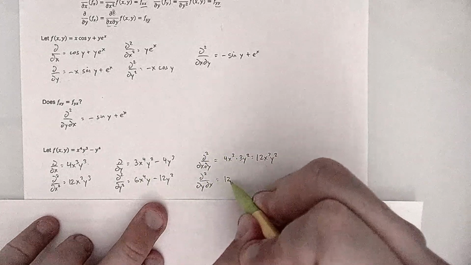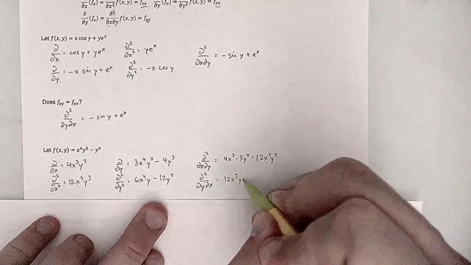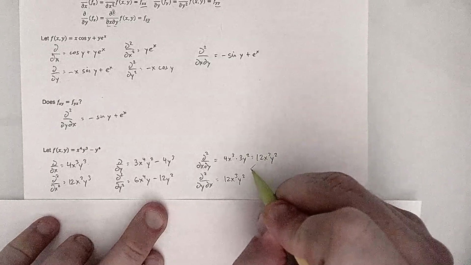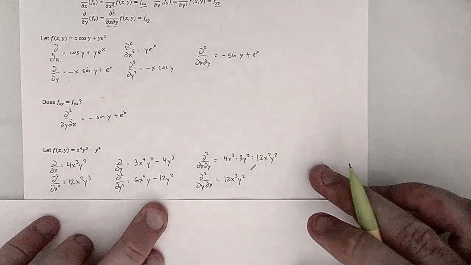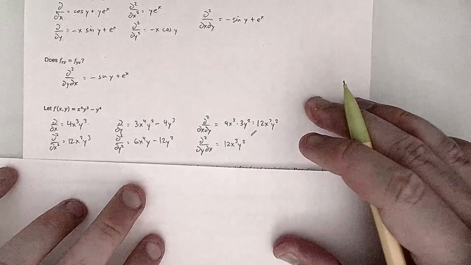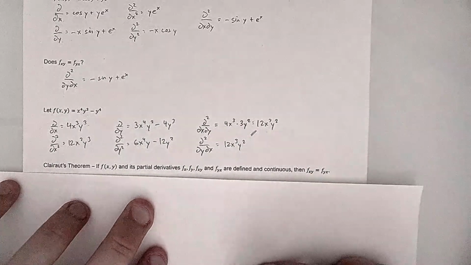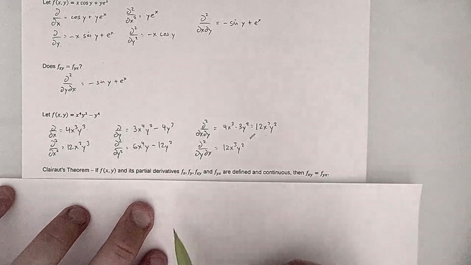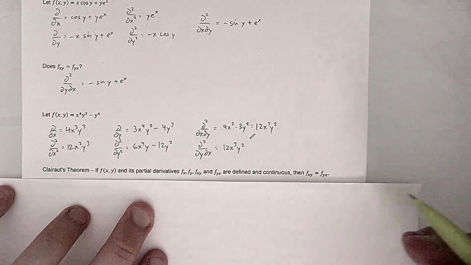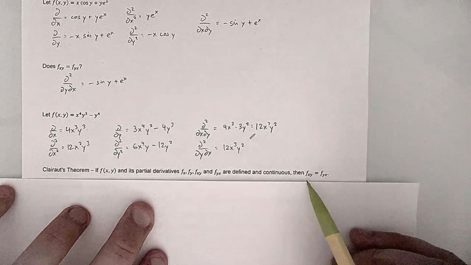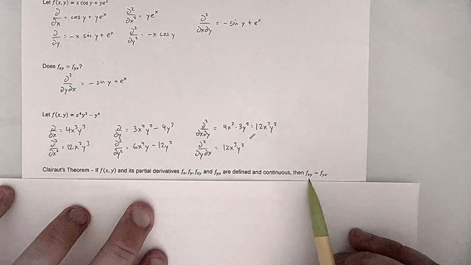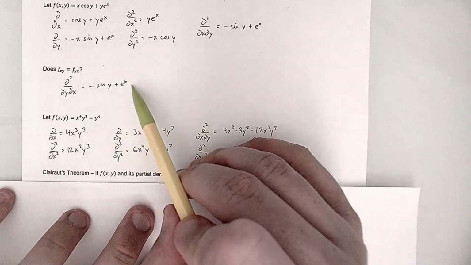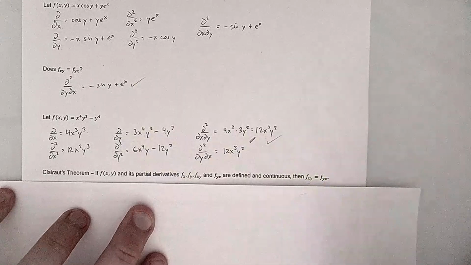So that becomes 12x cubed y squared. This is a constant. So, of course, those two things are equal. Well, that brings us to this theorem, Clairaut's theorem. It says if f of x y and its partial derivatives are defined and continuous, then f of x y is equal to f of y x. And we've seen that in both of these examples here, this one and this one.